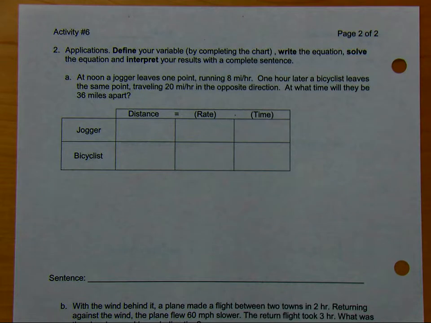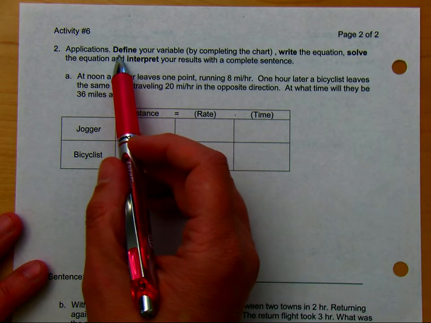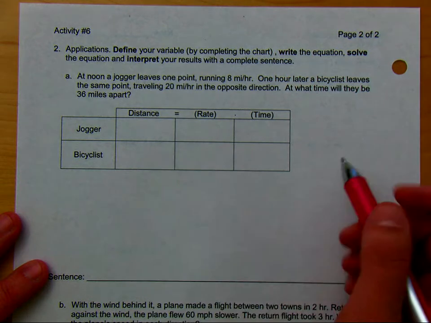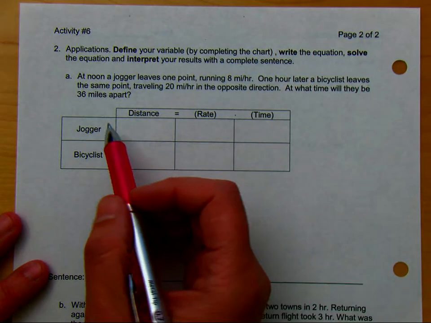Okay, and we're going to go over some of these word problems here. So this is the application. Now remember, when we're setting this up, we want to always start with defining the variables, writing the equation, solve the equation, because you could reason this out, but we want to practice using our algebra skills.